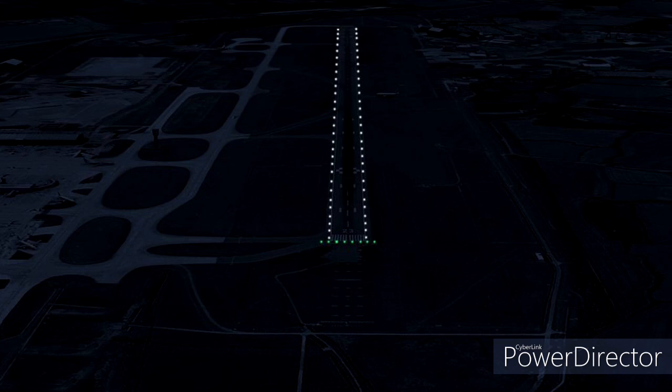When the threshold is at the extremity of the runway, threshold lights should be placed in a row at right angles to the runway axis, as near to the end as possible, and in any case not more than 3 metres outside the extremity.